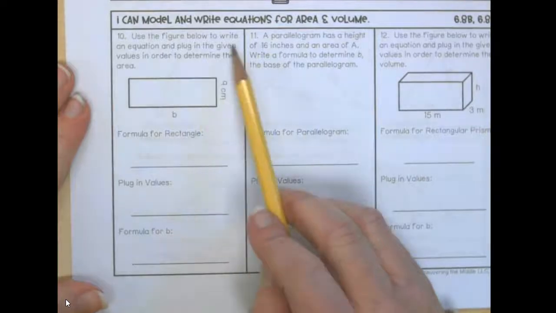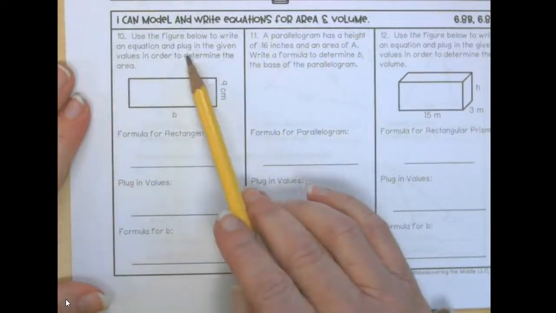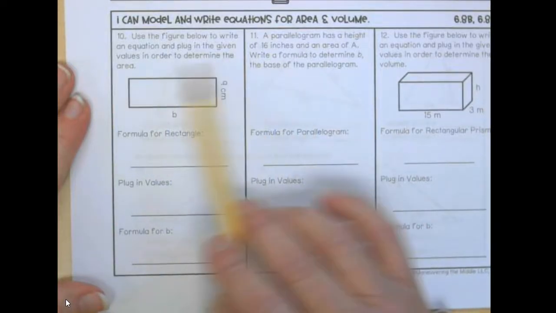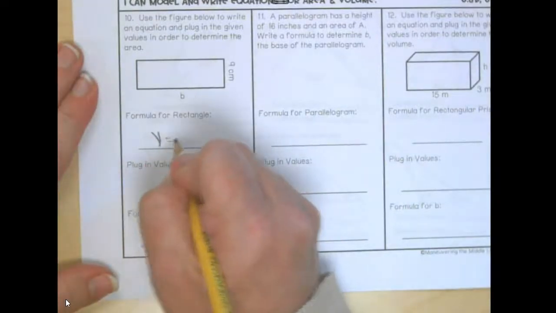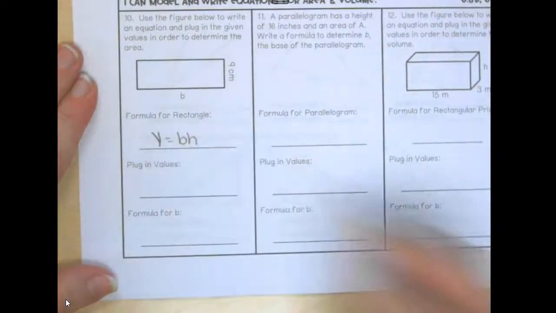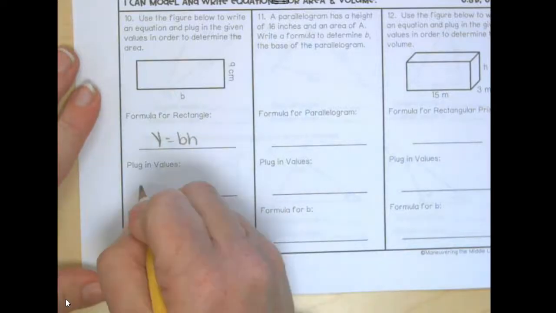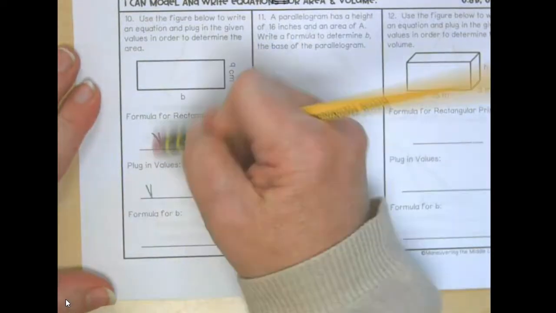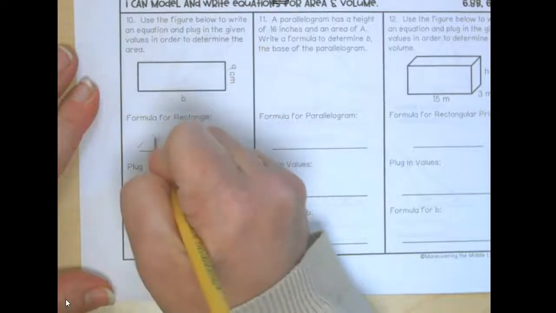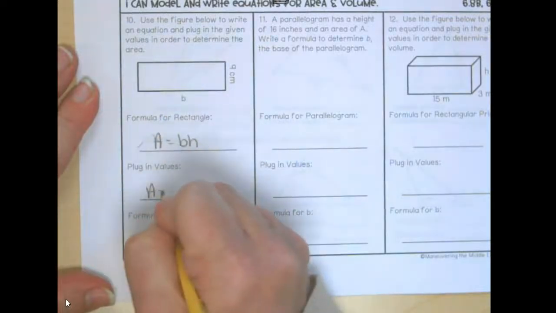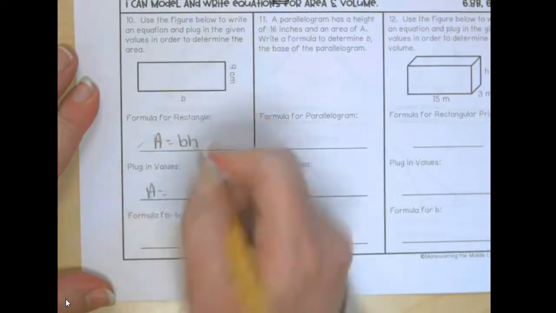Use the figure below and write an equation and plug in the given values in order to determine the area. Volume equals B times H. Not volume, area. Area equals B times H. So I'm going to plug in my values.